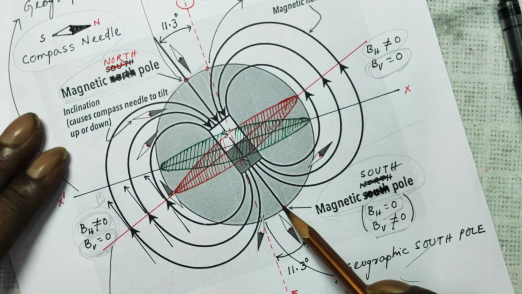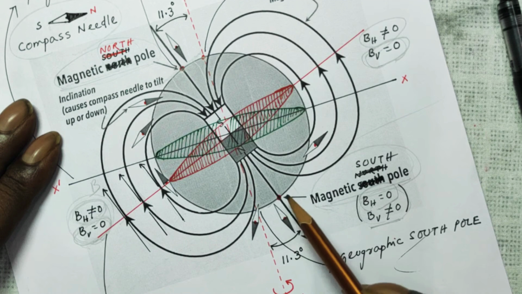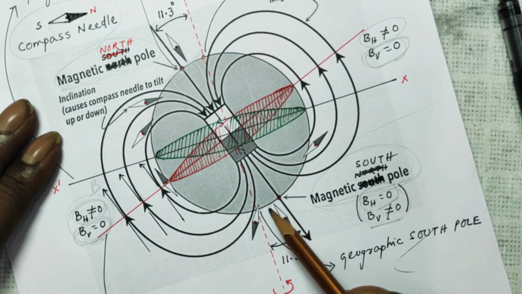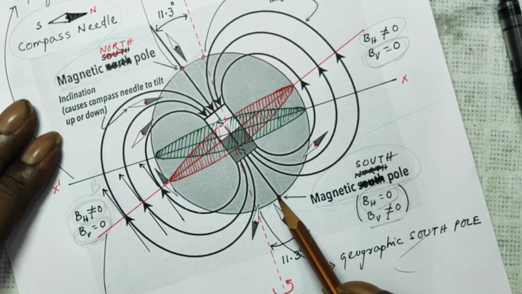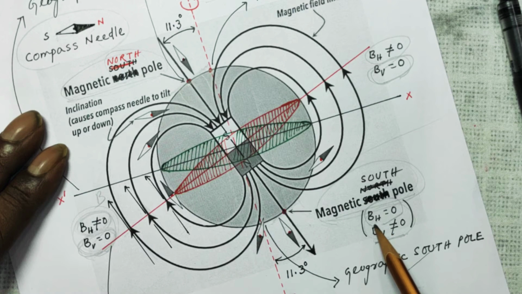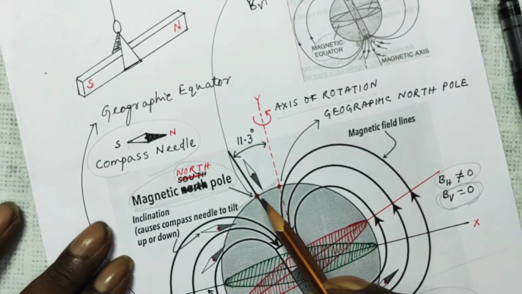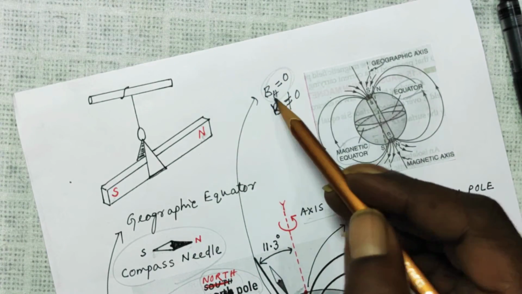Similarly, at this point, the magnetic needle will be totally vertical, and the south pole will be pointing towards this point. Since it is totally vertical, there is no horizontal component. So at this point and this point, the horizontal component, BH, of the total Earth's magnetic field is 0.